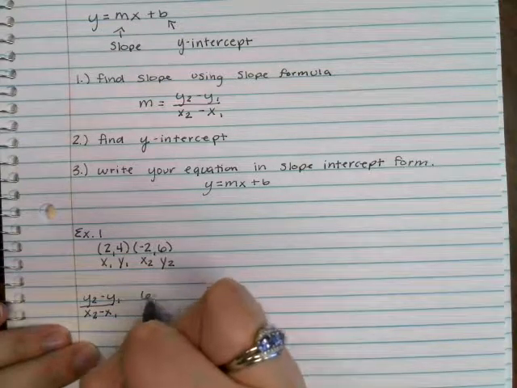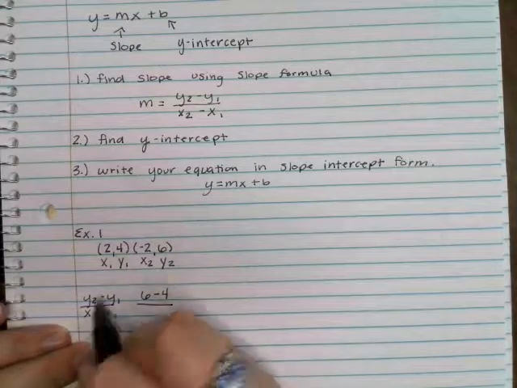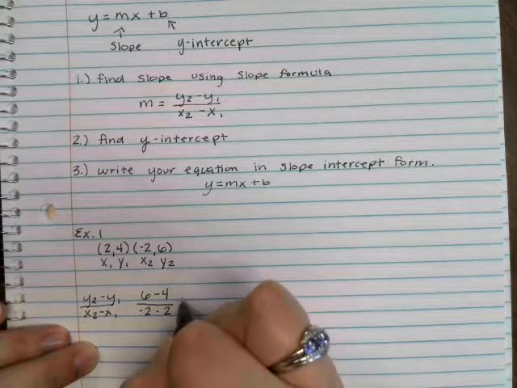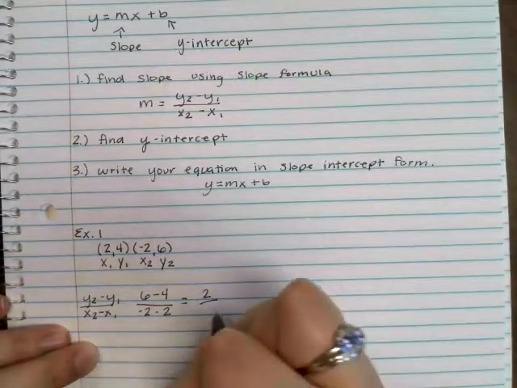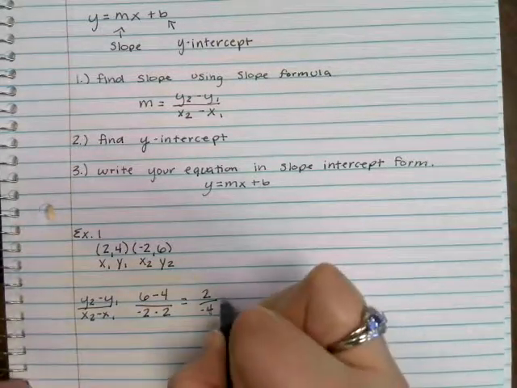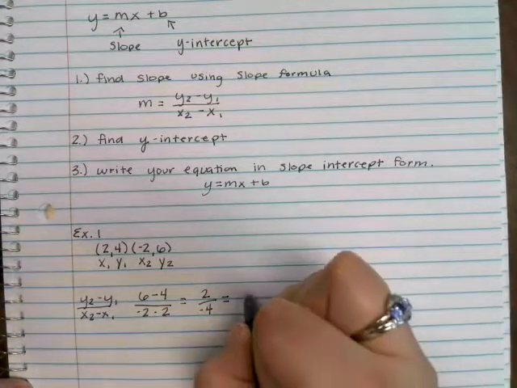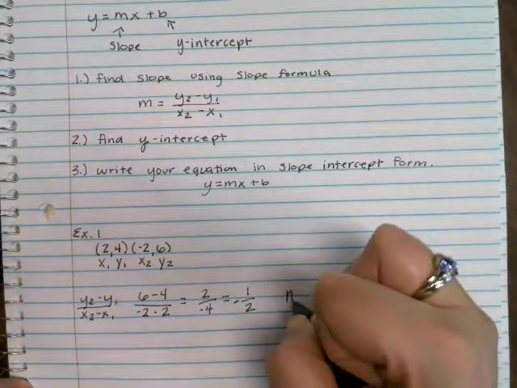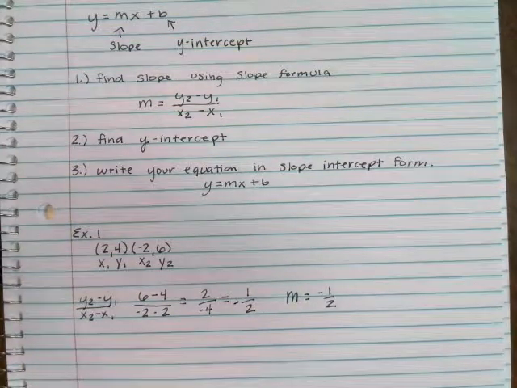y2 is the number 6, minus y1 is the number 4. x2 is my negative 2, minus x1, positive 2. 6 minus 4 is a positive 2. Negative 2 minus 2 more is a negative 4. And then, as every great mathematician, we're going to simplify that. 2 and negative 4 can both be divided by 2, and I'll get a slope of negative 1/2. I'm just going to rewrite that. m is equal to negative 1/2.